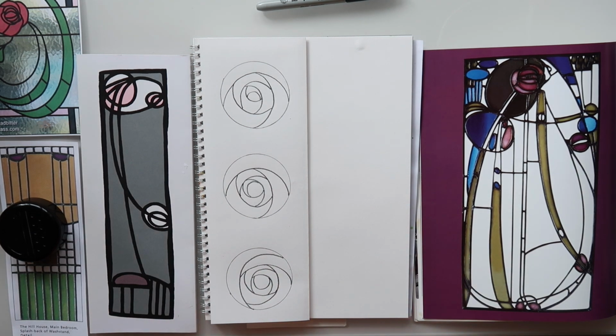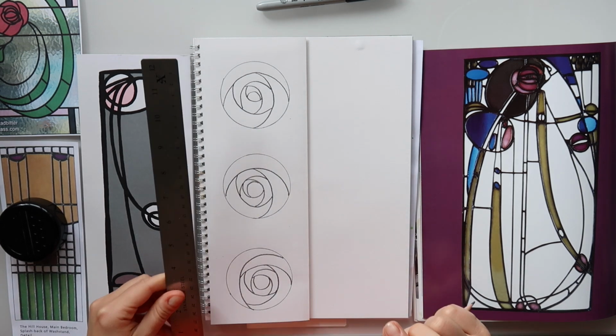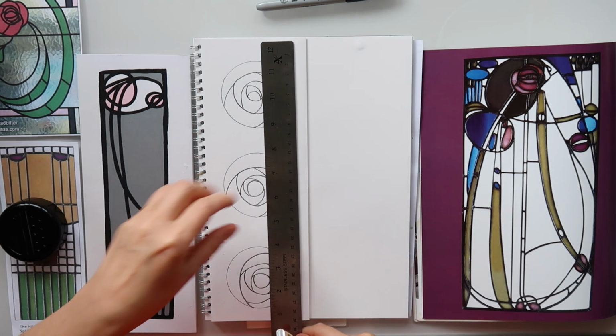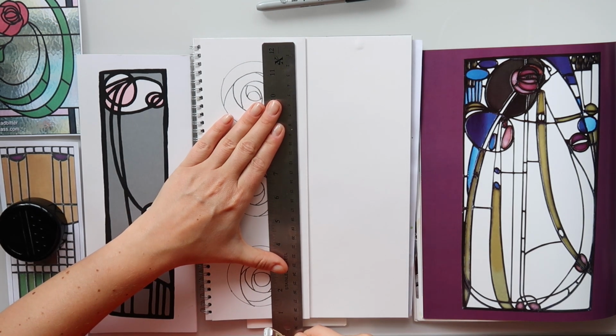If you wish, you can turn your practice sheet into a lovely card by adding some lines. Why don't you use a ruler to make the lines nice and straight? First of all, I really like adding a frame.